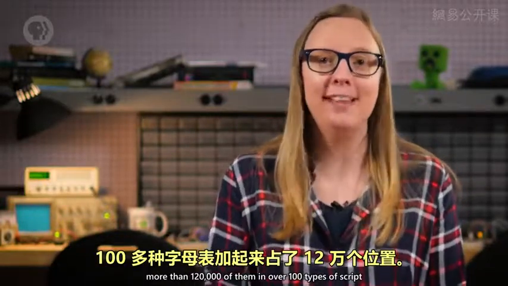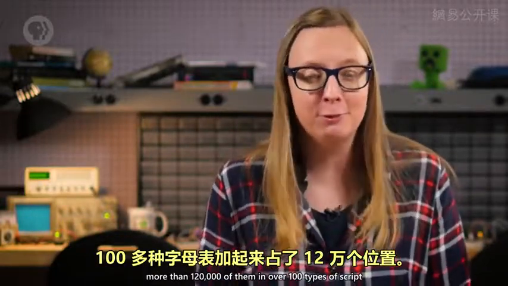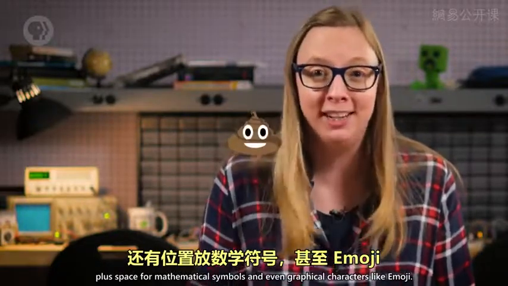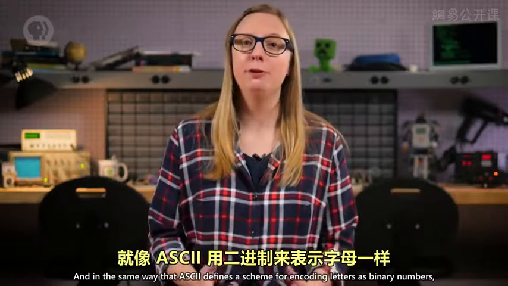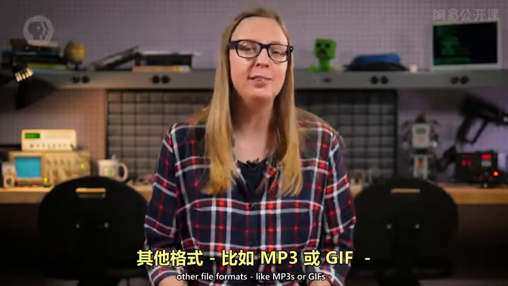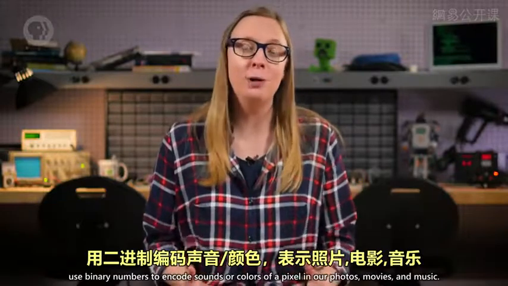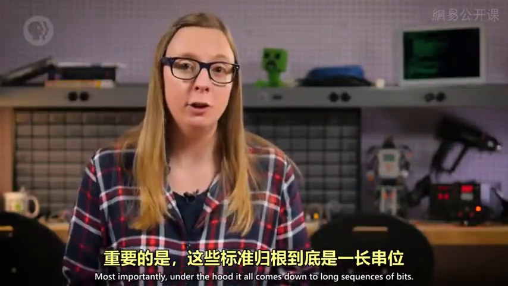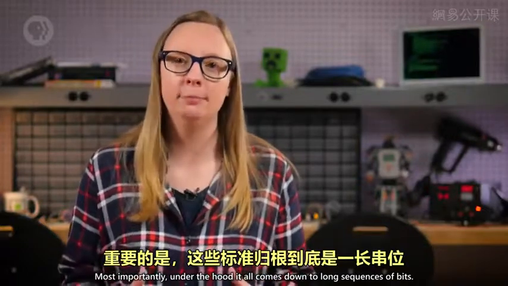More than 120,000 of them in over 100 types of script, plus space for mathematical symbols and even graphical characters like emoji. And in the same way that ASCII defines a scheme for encoding letters as binary numbers, other file formats like MP3s or GIFs use binary numbers to encode sounds or colours of a pixel in our photos, movies and music. Most importantly, under the hood, it all comes down to long sequences of bits.